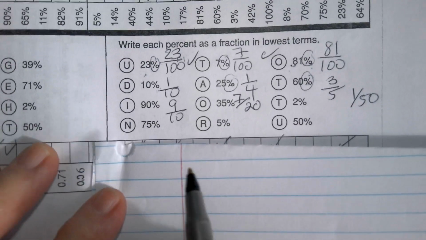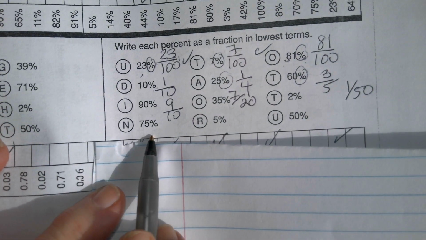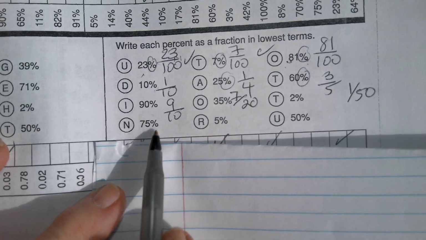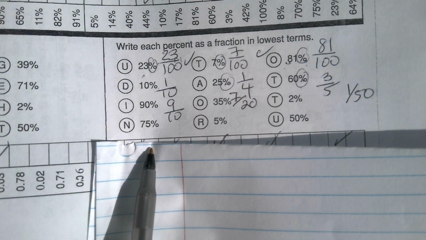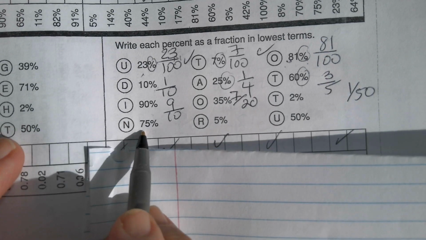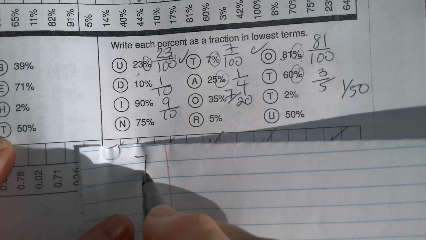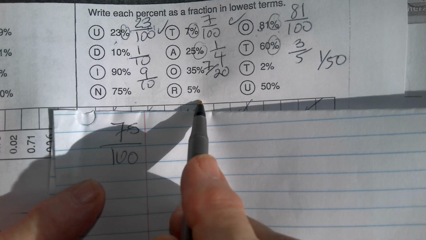Alrighty. Here's one that I want you to memorize. If I have 75 cents, this is like 75 hundredths. How much is 75 cents? How many quarters out of a dollar? 3. It's 3 quarters, 3/4. And we're going to see. So let's make this a fraction. 75 over 100.